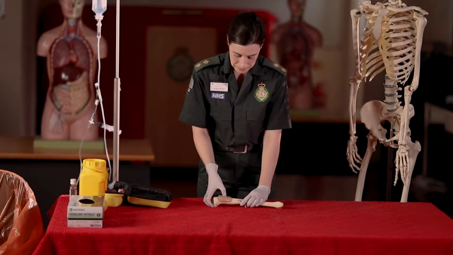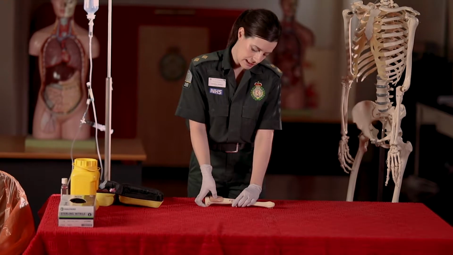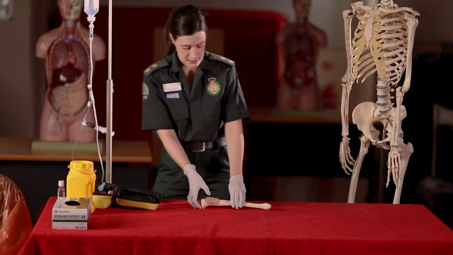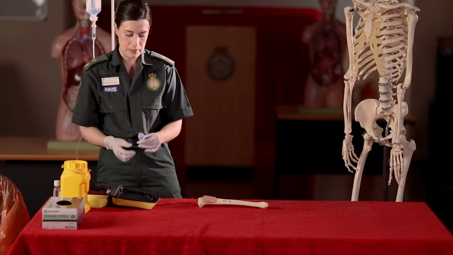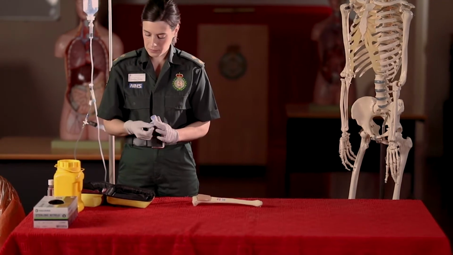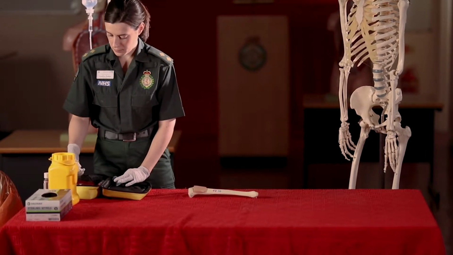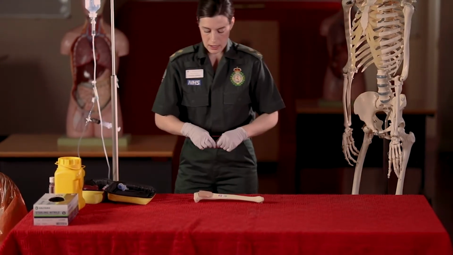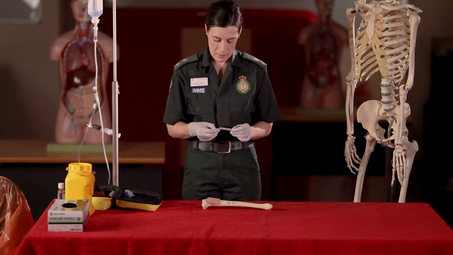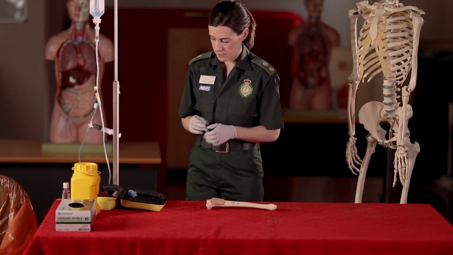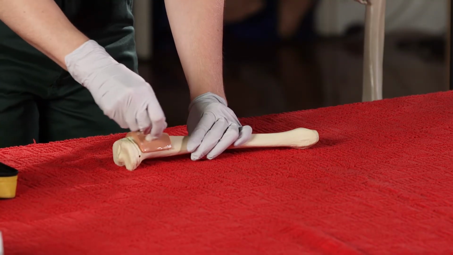Having found my site and assessed the tissue around the site, I can then gauge which length of needle I'm likely to need. And so for this site, and given the amount of flesh here, I'm going to opt to use the blue 25mm needle. I'm going to clean my site using a chlorhexidine, which I'll then pop into the sharps.